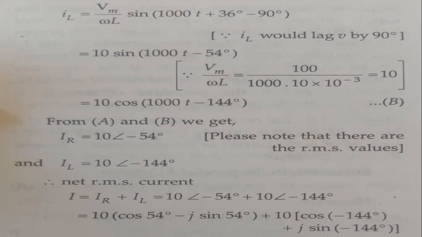So finally, you will be able to find that this is the final equation, you can say, not the answer. It's very difficult to find out all these things, so you just keep it as it is. That is the current, net current or total current will be equals to 10 cos 54 degree minus j sine of 54 degree plus 10 cos likewise.